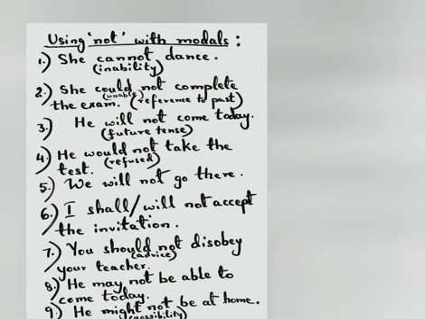He will not come today or he won't come today. So it implies the future tense, but we are saying today. Maybe later on in the day, he will not be able to come.